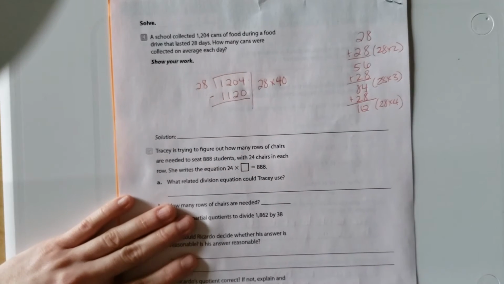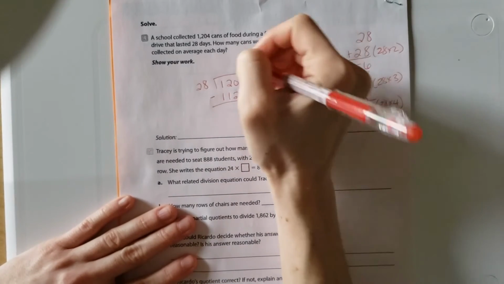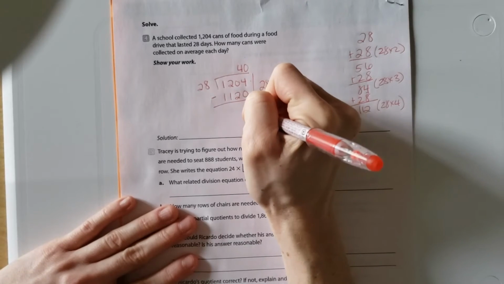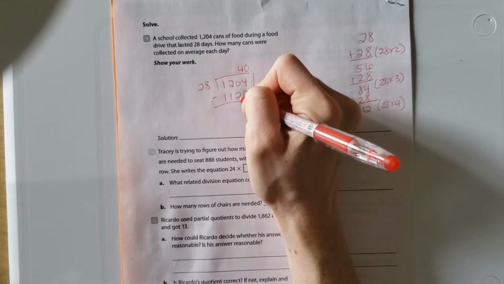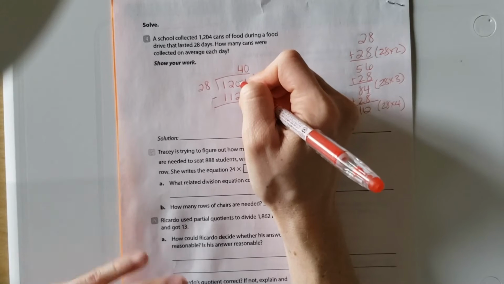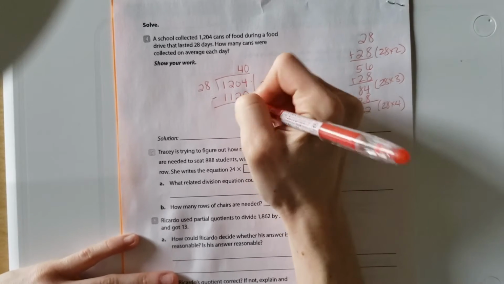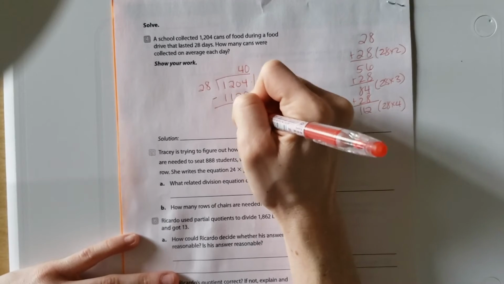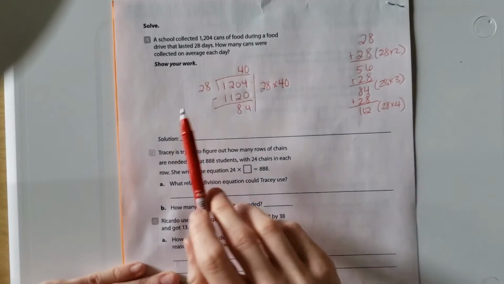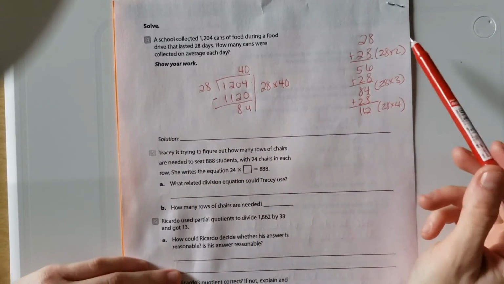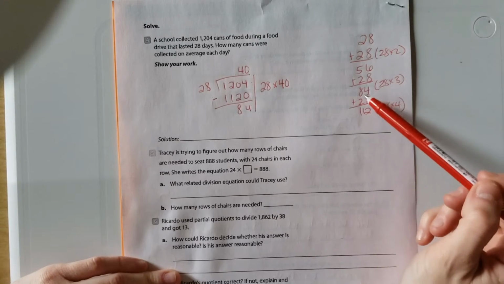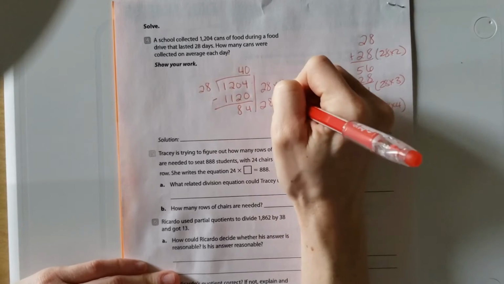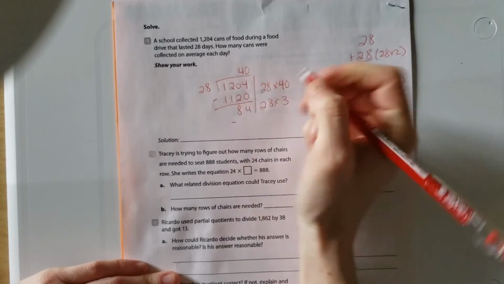I'm going to subtract that from my whole, and 40 is going to be my first partial quotient. 4 minus 0 is 4. 0 minus 2 you can't do, so we change that 0 to a 10. 10 minus 2 is 8. We took that from here, so we are left with 0 and 0, so 84. Now I'm going to look back at my multiples of 28, and I can see that 28 times 3 is 84. So that is my second partial quotient.